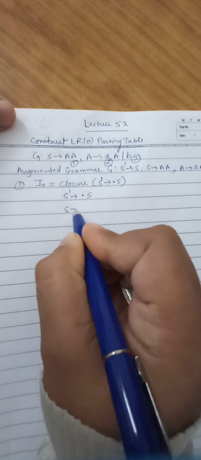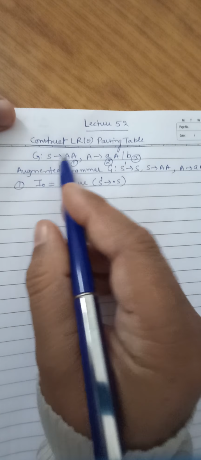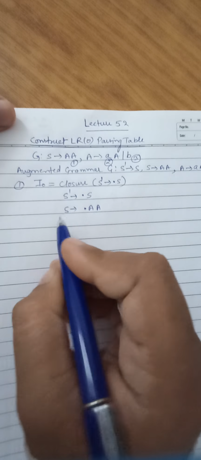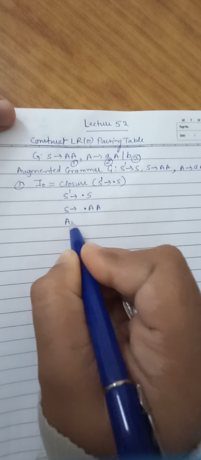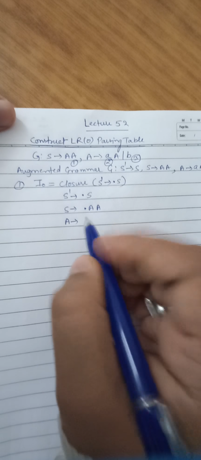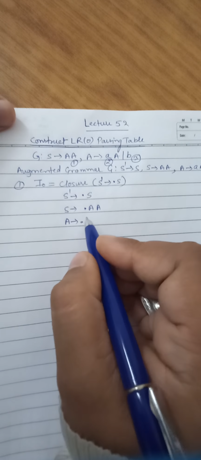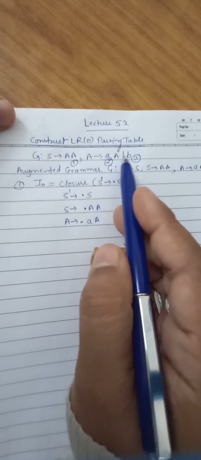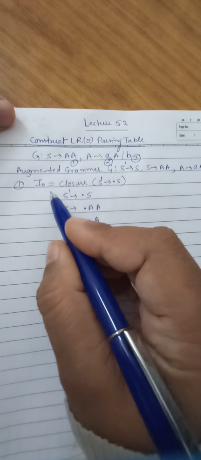S tends to dot AA. Before each production we will put a dot. A tends to dot aA and dot b. This is our I0, the closure. This is the first thing.